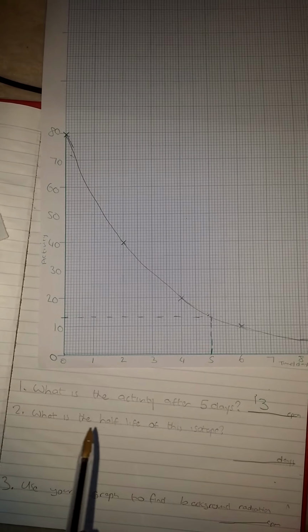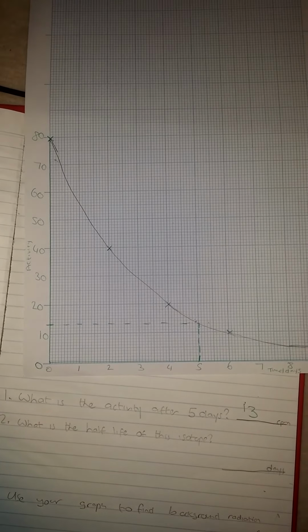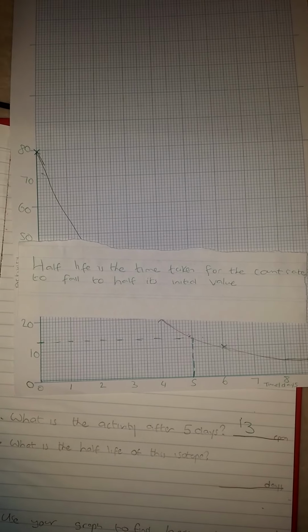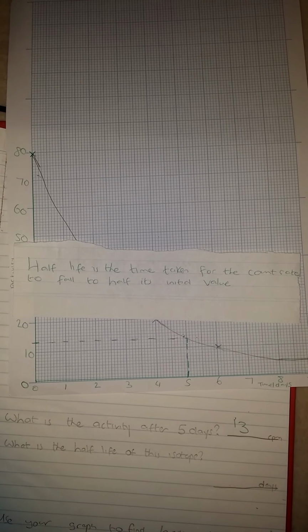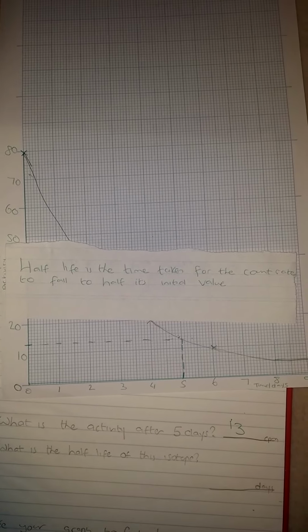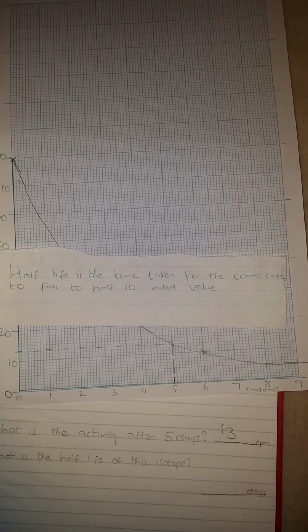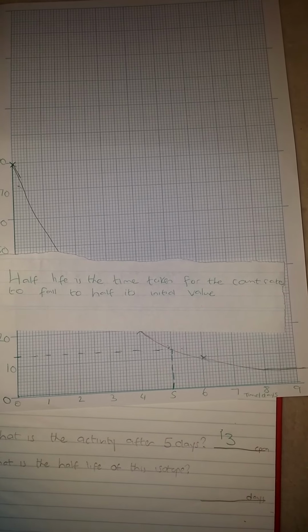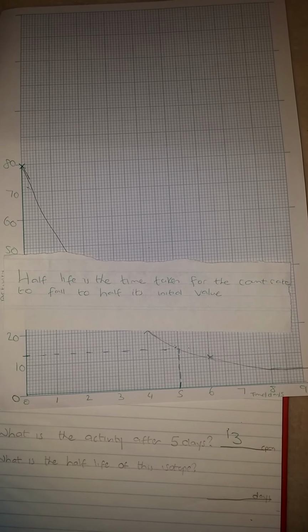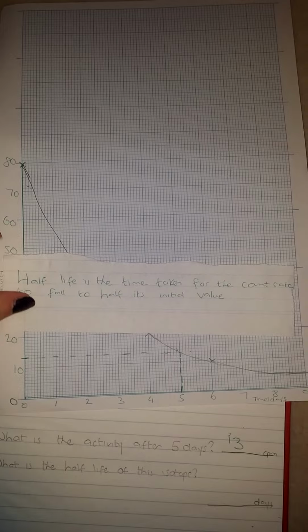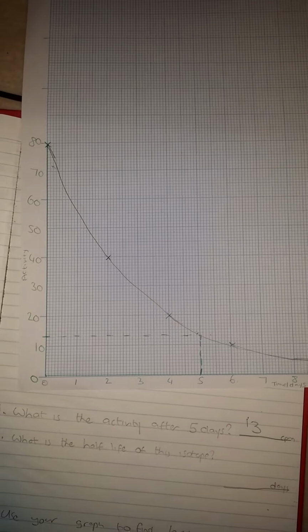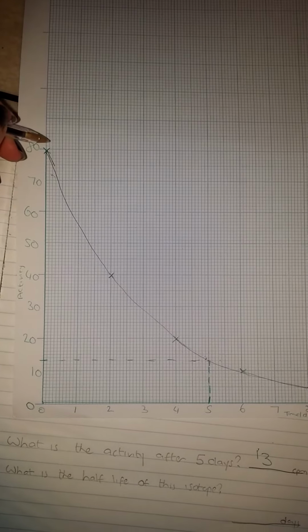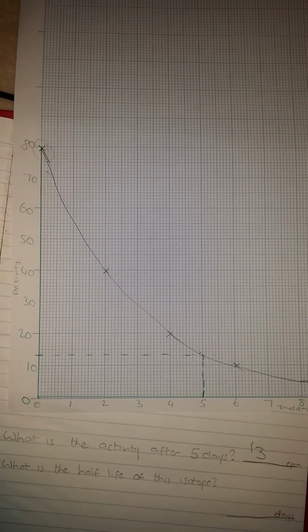Okay, next one, what is the half-life of this isotope? So, what is half-life? Half-life is the time taken for the count rate to fall to half its initial value. Count rate is exactly the same as number of radioactive particles, or activity. They're all sort of the same thing for GCSE. So I obviously have an initial value. My initial value is this point here, where it hits the y-axis, so that's 80.